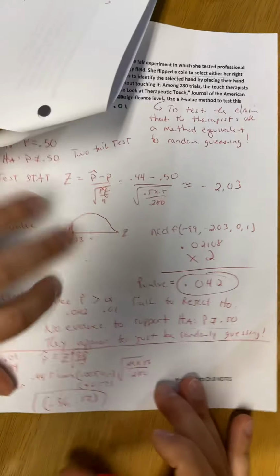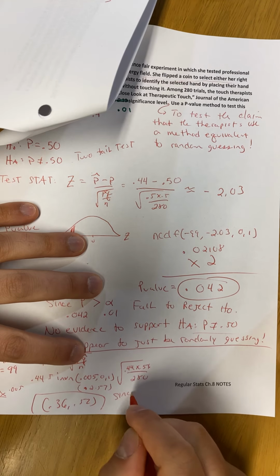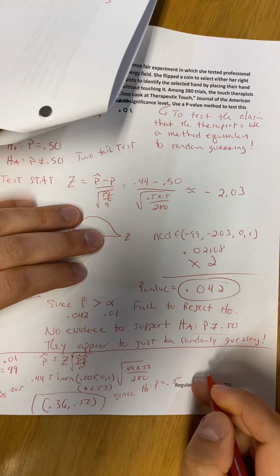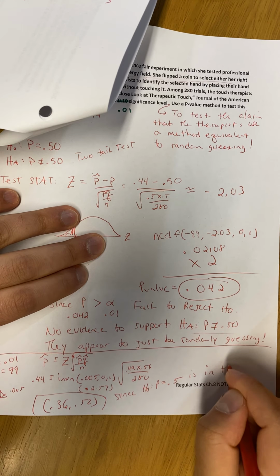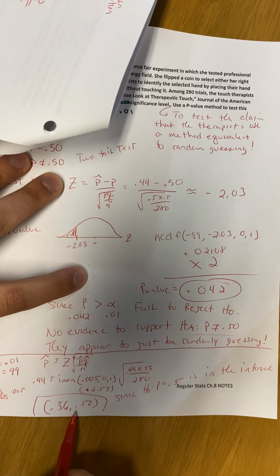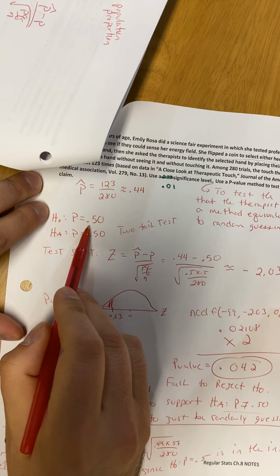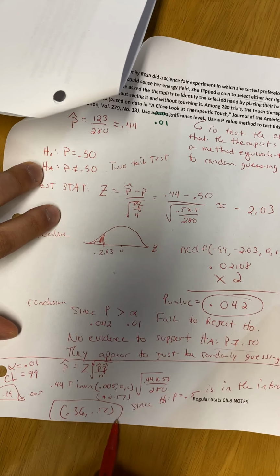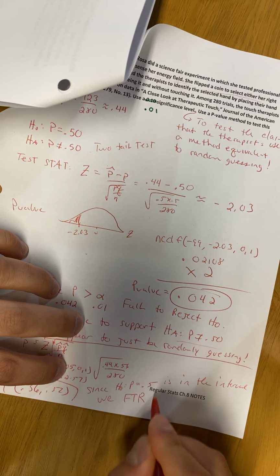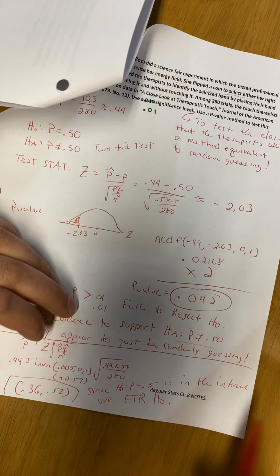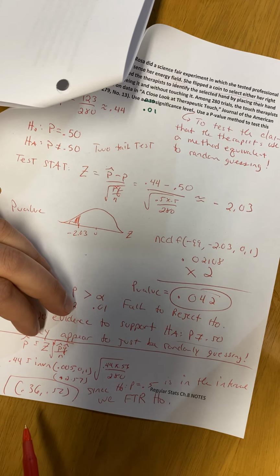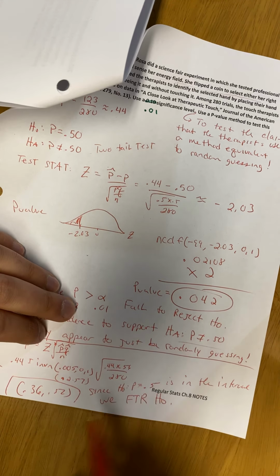Actually, wait. Since the HO, which is 0.5, is in the interval, barely, we fail to reject HO. If p was 0.6, that's not in the interval. So we could answer this question using a confidence interval if I tell you to. If it's in the interval, I keep it, I fail to reject it.